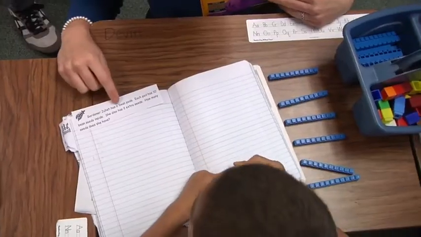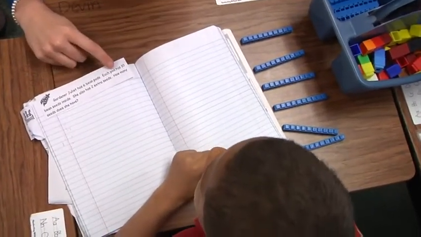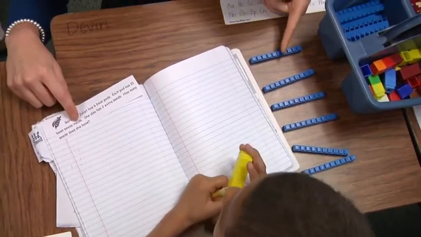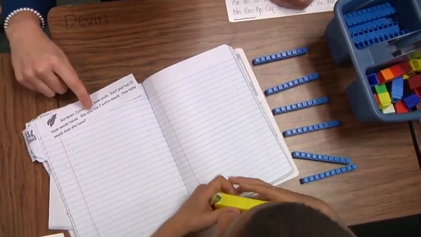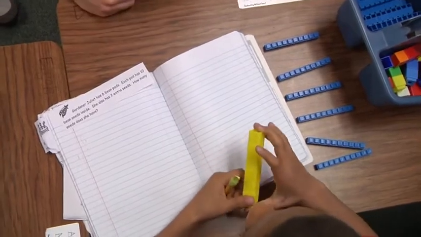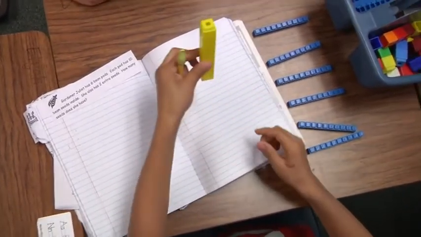Let's see. Gardner Juliet has 6 bean pods. Each pod has 10 bean seeds inside. That's what you showed right here, right? She also has 2 extra seeds. These are the 2 extras.